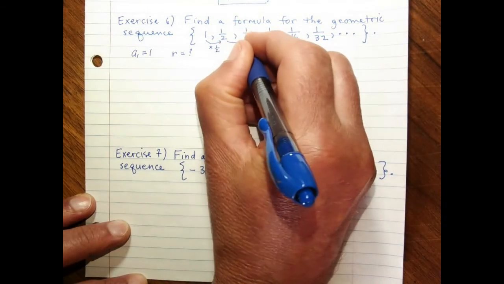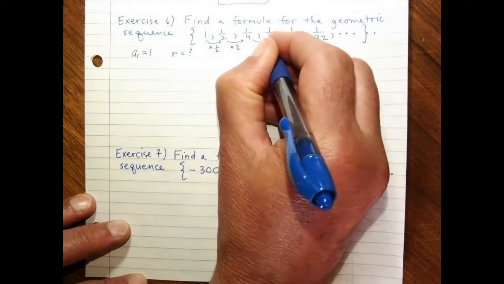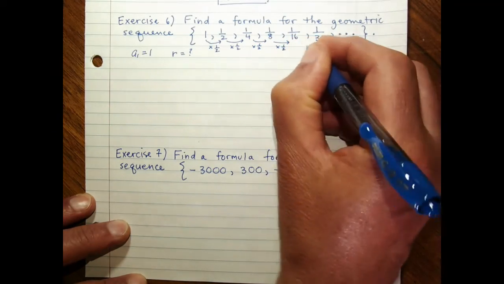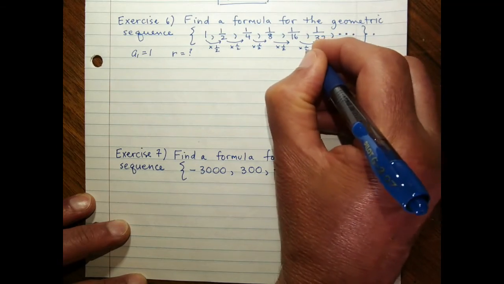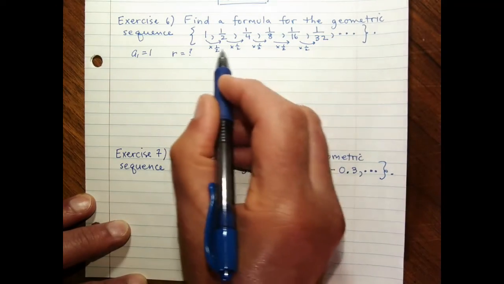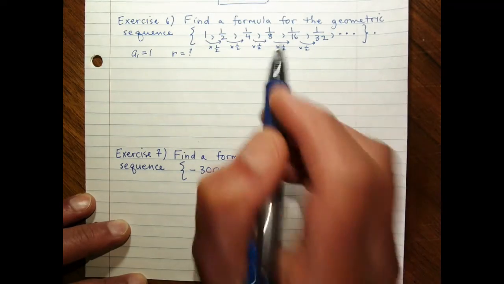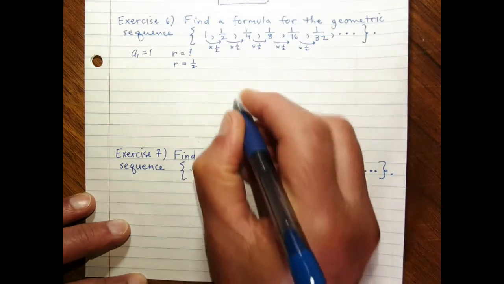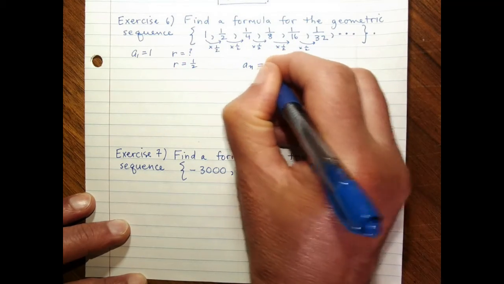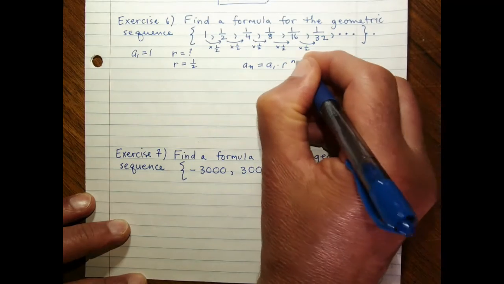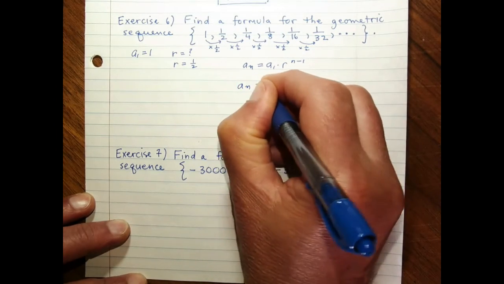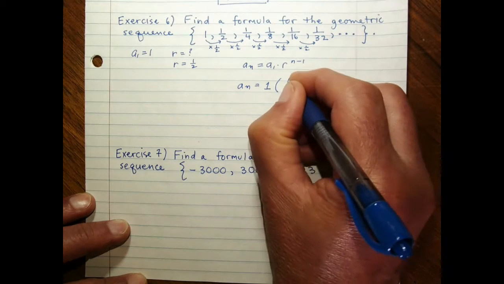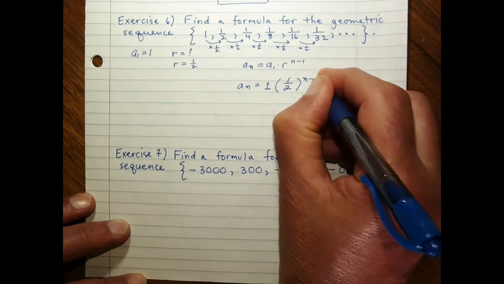And just notice as we go down the line, times a half, times a half, times a half, 1/8 times a half is a 16th. They're telling us it's a geometric sequence, so we'd better get the same number each time. So R is equal to a half. So that general formula is going to take this form. AN is equal to 1 times 1/2 to the n minus 1.